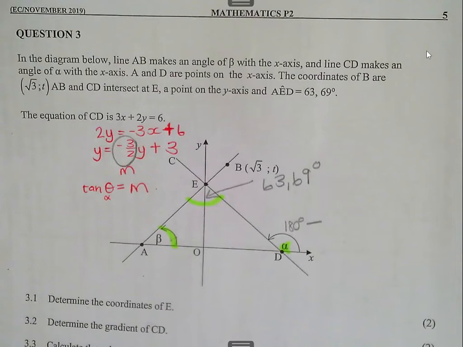Moana? There's nowhere where they've told you that it's a midpoint. Okay? So if they don't tell you it's a midpoint, you can't use it.